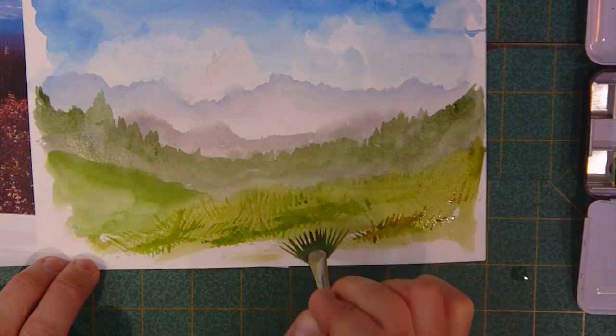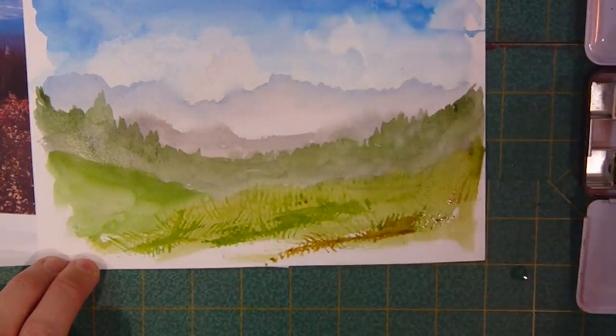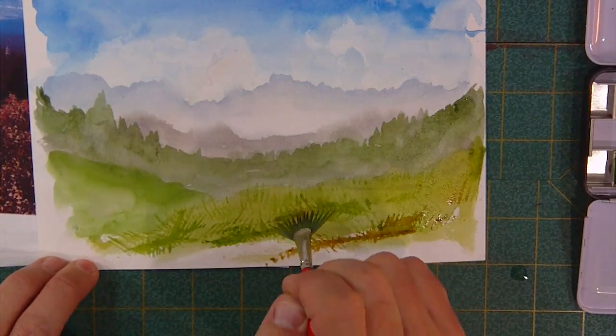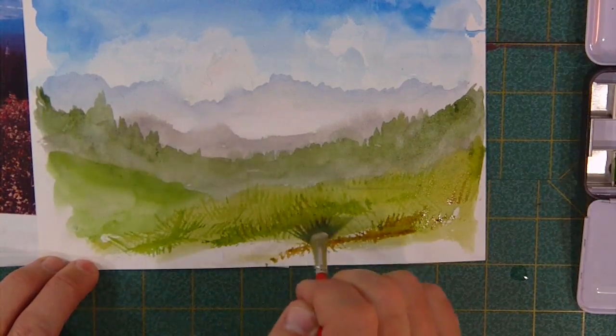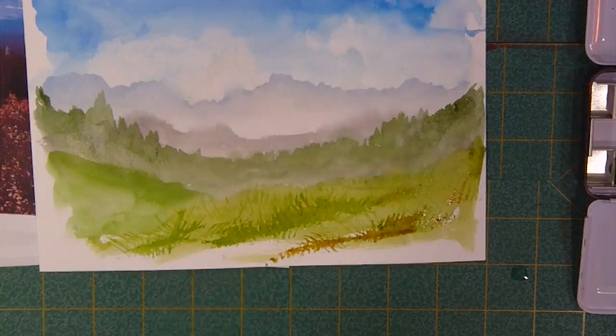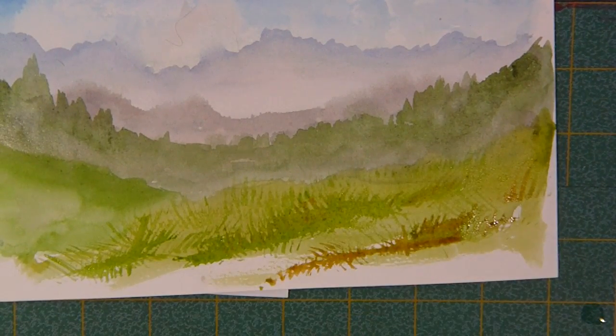There we go. Just put those on. And we're just doing it very fast and flicking it, basically. Blink, blink, blink. Just touch the very ends of those bristles and flick up. All right, there we go. And you can see all of a sudden now we've got a hillside here that's got some nice texture to it.